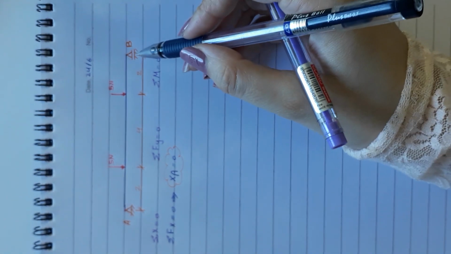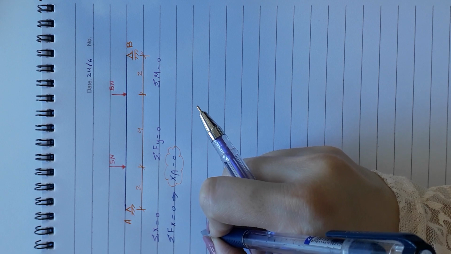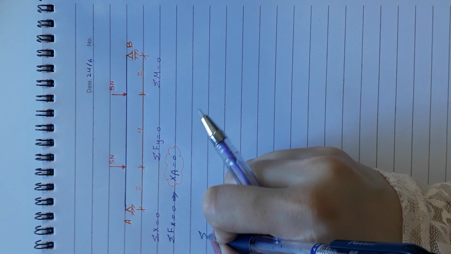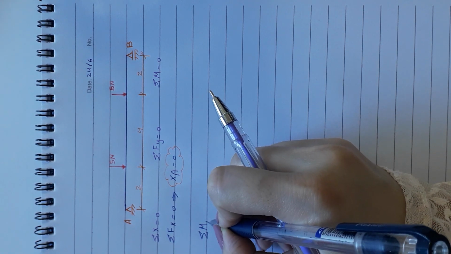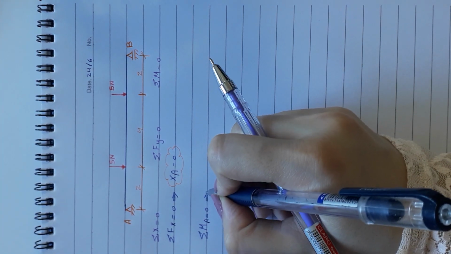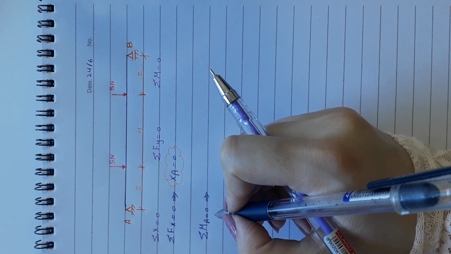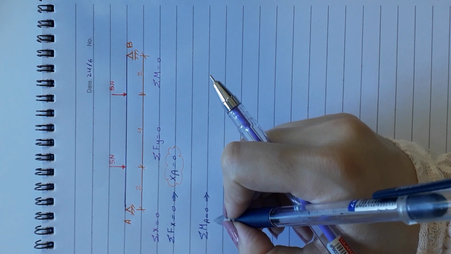In order to find YB, I'm going to write the sum of the moments about point A equals 0. And the positive moment will be the counterclockwise.